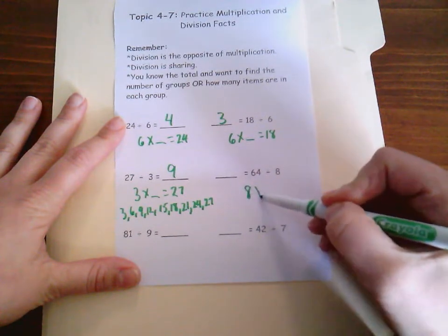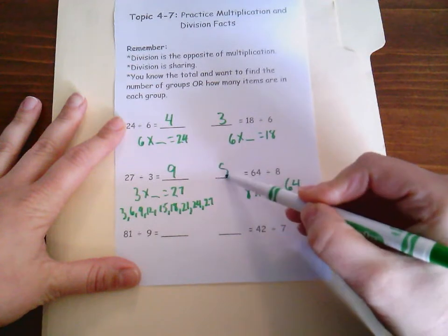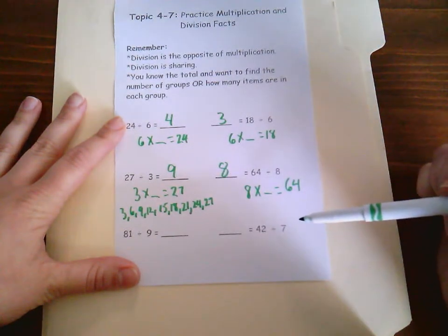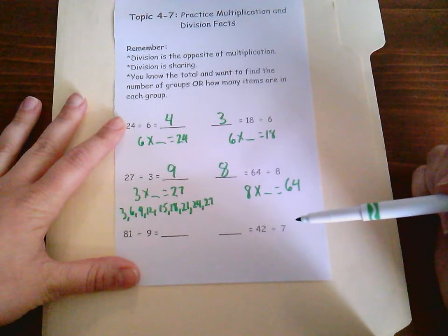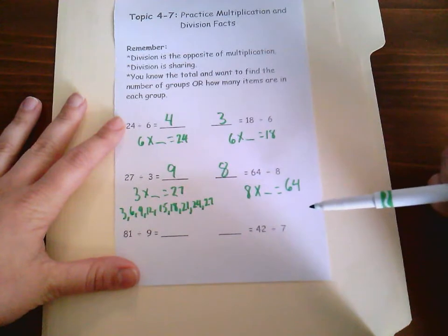64 divided by 8, I can think 8 times what number is 64, and I know that mystery number is going to be 8. Take a moment to pause and try these two, whether you use your multiplication facts or you use skip counting, and then come back to check your work.